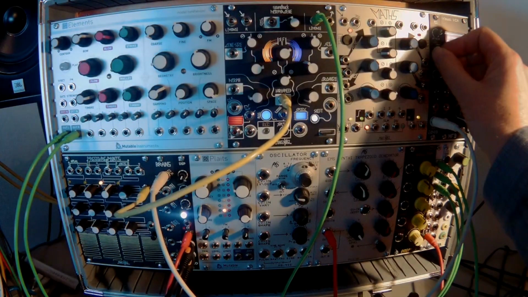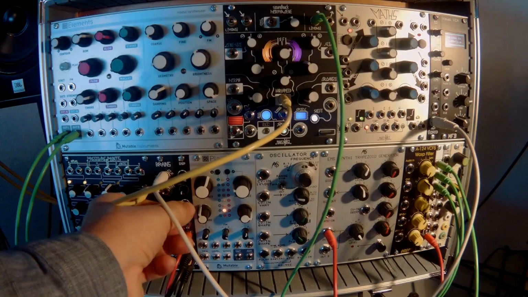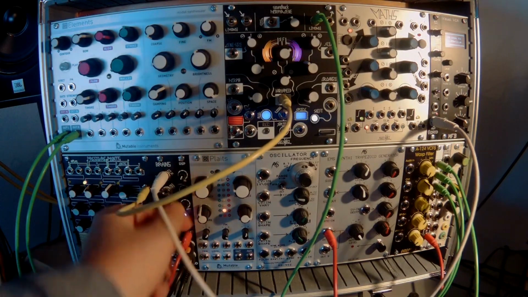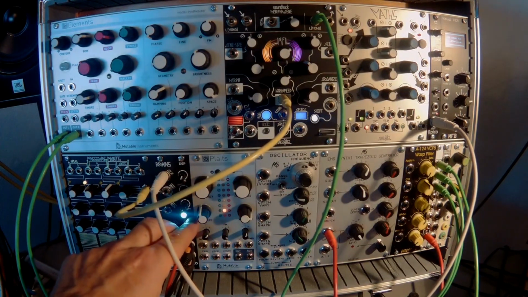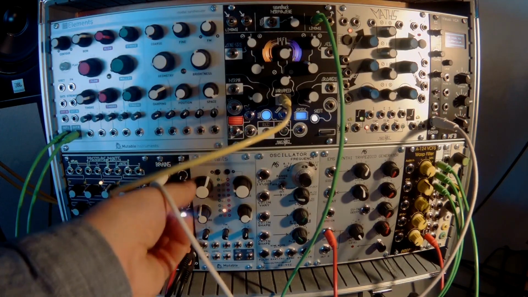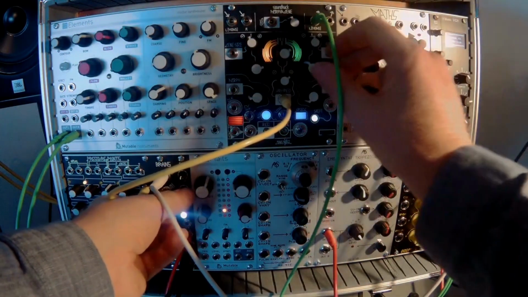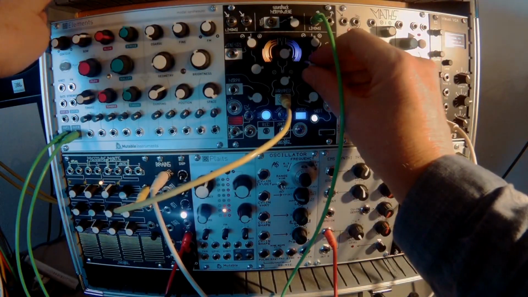Run it up a little bit. Or even change some more in the DSP. Get the stereo effect. That's quite nice, yes. I'll try a different one.